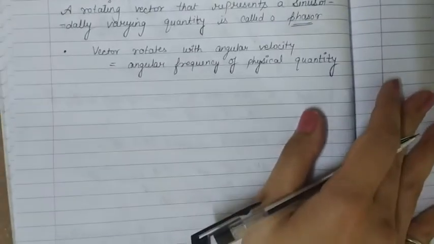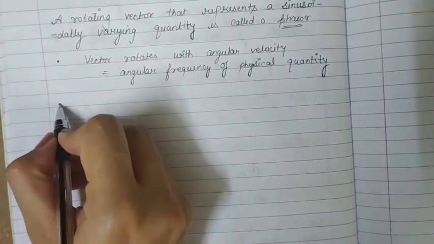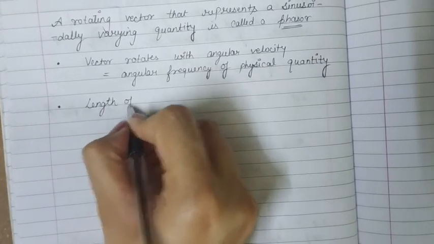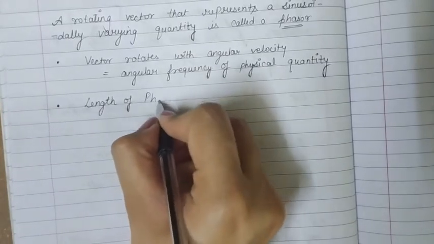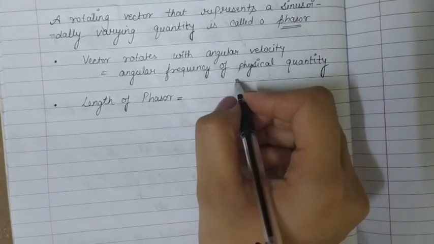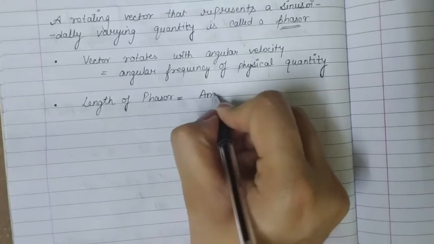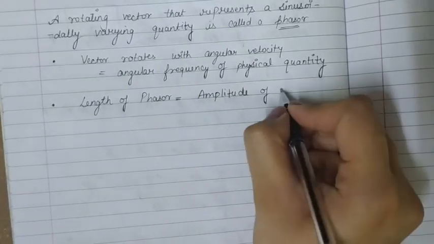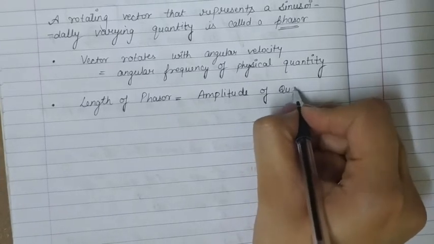First point. Second thing, the length of the phasor or rotating vector represents the amplitude of the quantity. So the more the length, the more the amplitude of that physical quantity.